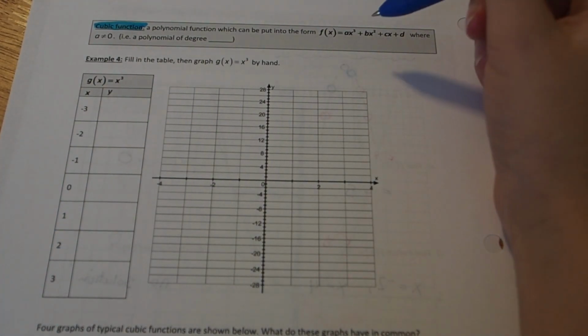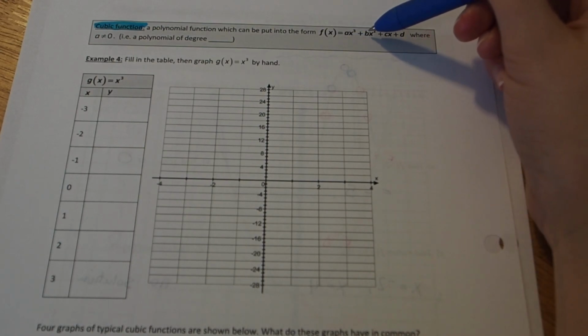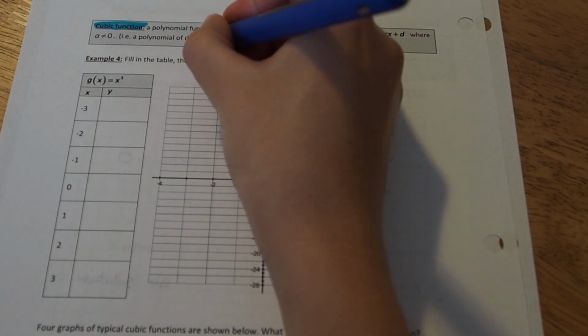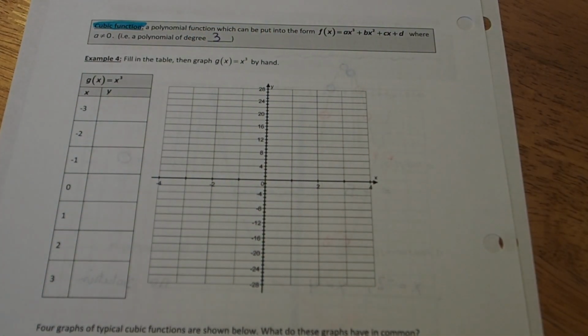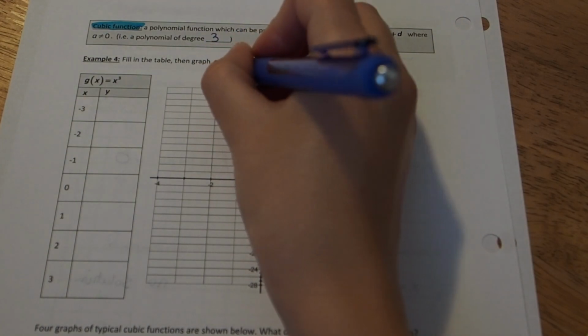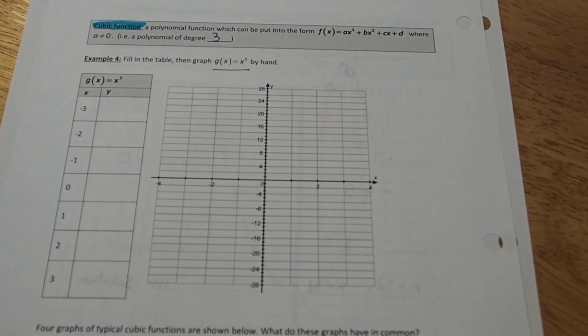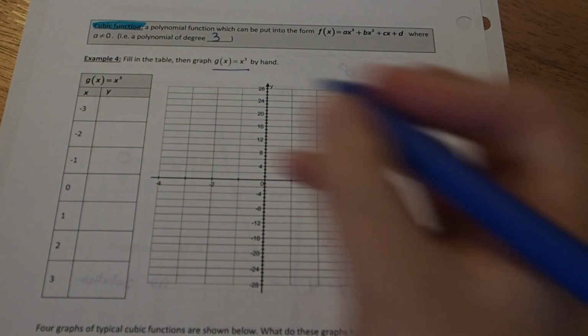A cubic function can be put into this form: ax cubed plus bx squared plus cx plus d. So the highest power is 3. It's a polynomial of degree 3. So I want to start by graphing the function g of x equals x cubed. So I've got a list of x values. I just want to plug them in for x, cube them, and get the y values.